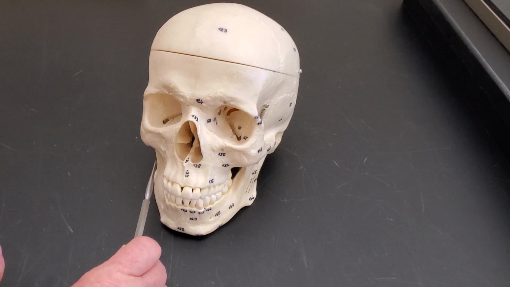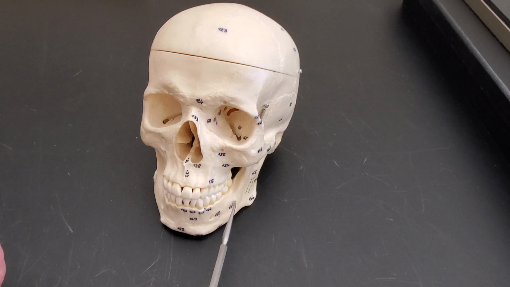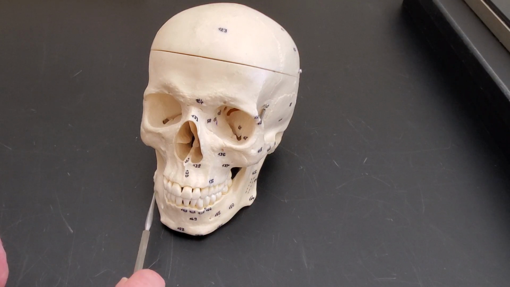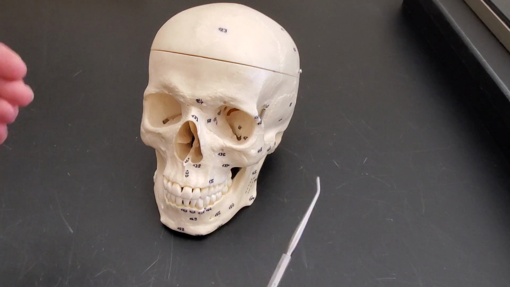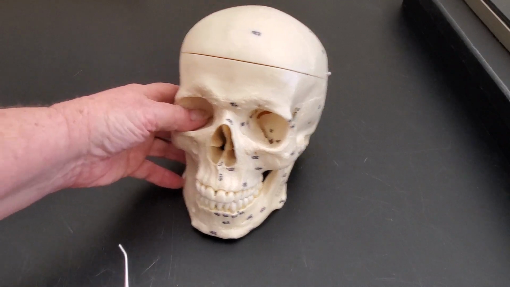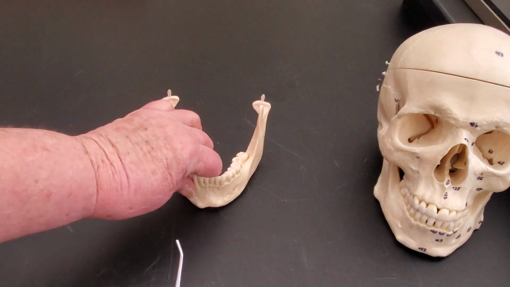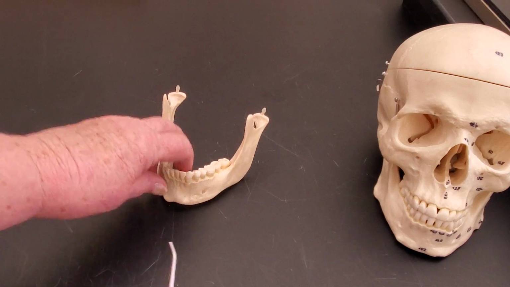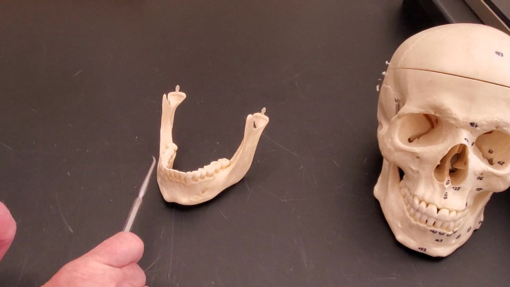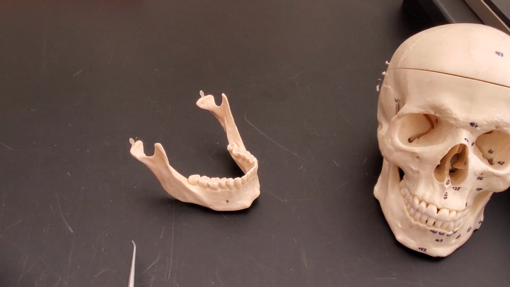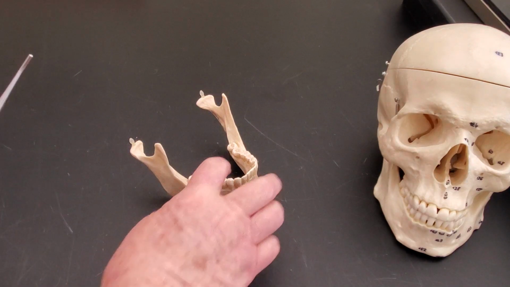Now I'm going to show you the mandible as a separate bone, because very often on things like exams or quizzes or whatever, it's put at a station as a separate bone. So I'll just move our skull out of the way here. And this is our mandible. Okay. So this is your lower jaw. This would be right behind your cheek. Okay. You can see the lower teeth. Okay. And that's our mandible. All right. So that's the skull.